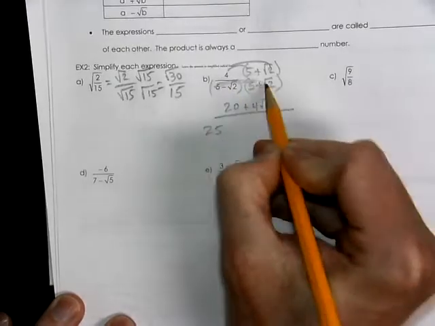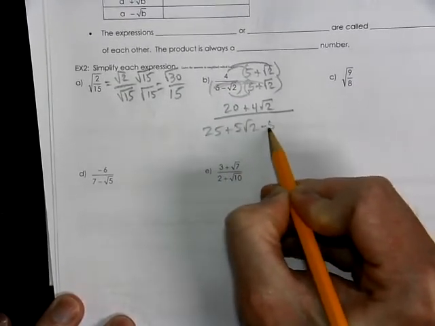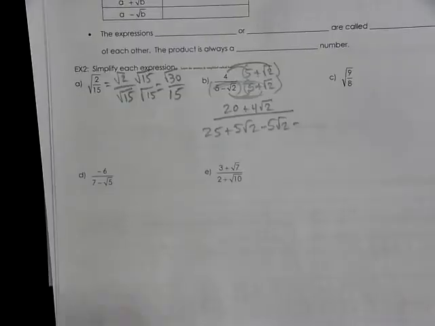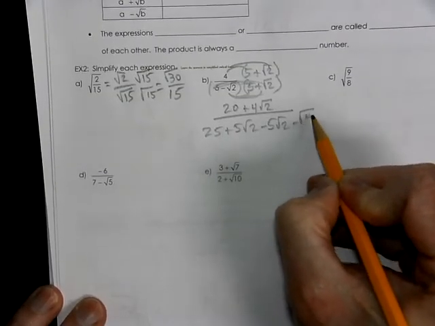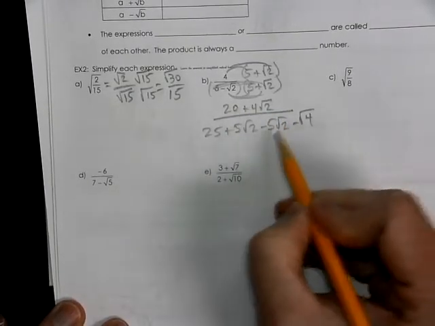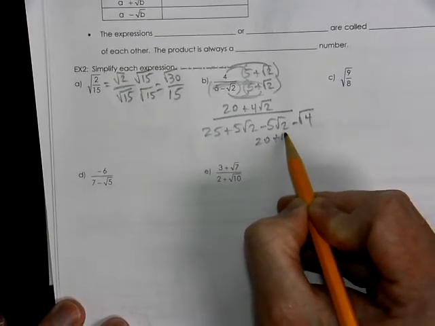So you get 25, you get 5 root 2, you get negative 5 root 2, and notice what happens here. You get a negative root 2 times root 2. You can call that 2 if you want. For now at least. So we have 20 plus 4 root 2.